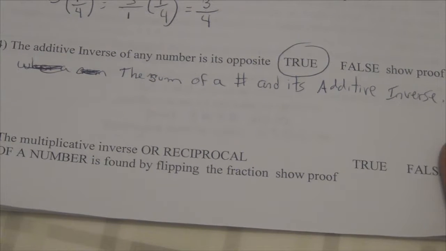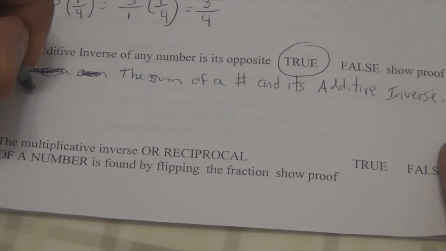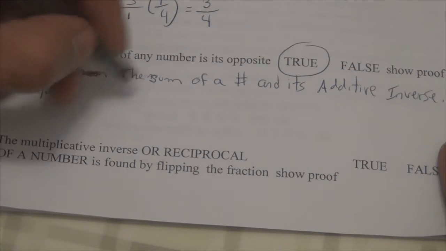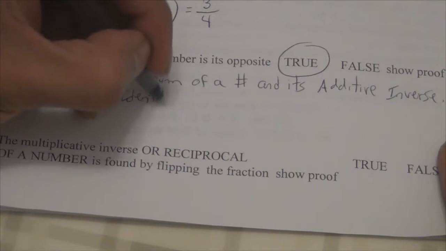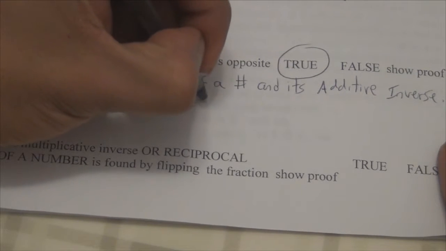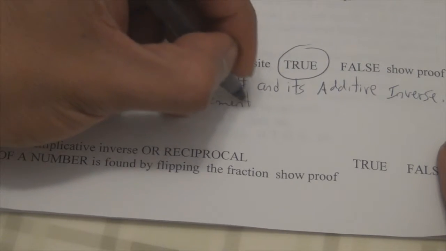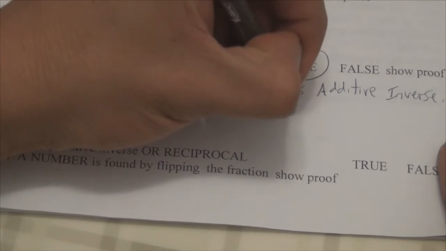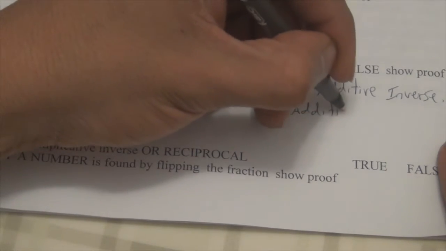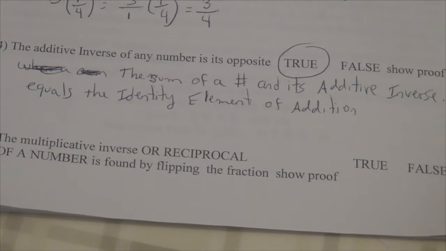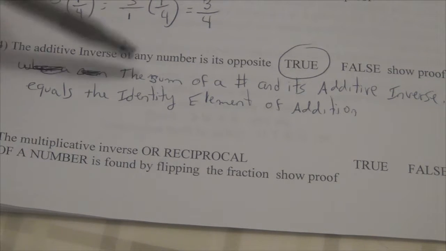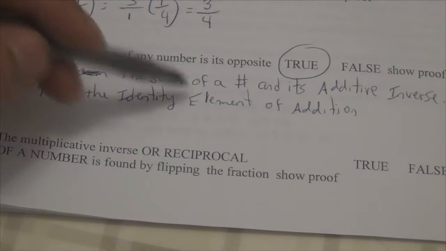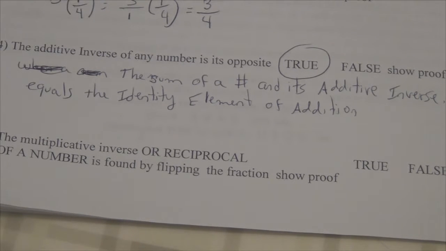So the sum of a number and its additive inverse equals the identity element of addition. I know I'm blocking, I'm sorry, I'm left-handed, but that's what I can do. So the sum of a number and its additive inverse equals the identity element of addition. I'm just trying to be fancy.